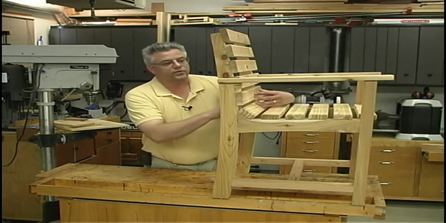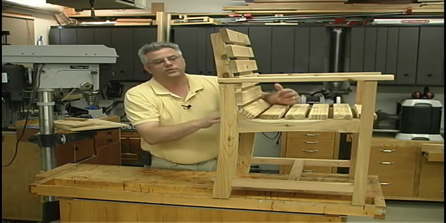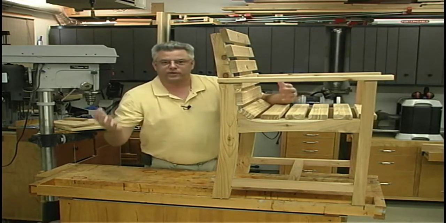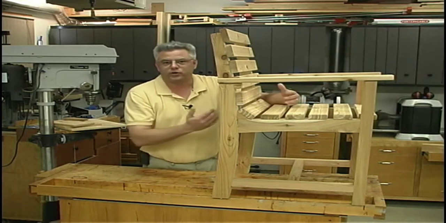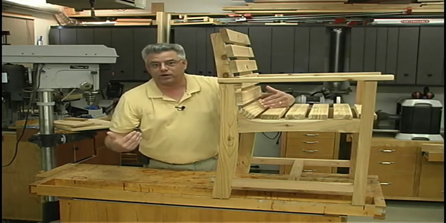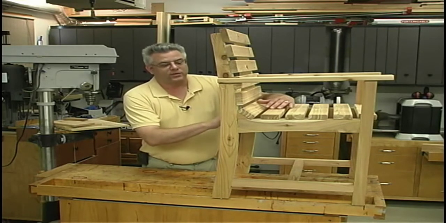Unless these slats can defy gravity, they're not really going to go anywhere. Even the back slats, there's not a whole lot of stresses working against them to pull them off the chair. Everything we do to the chair is to push the slats into the chair. So you don't need to get too carried away with that.